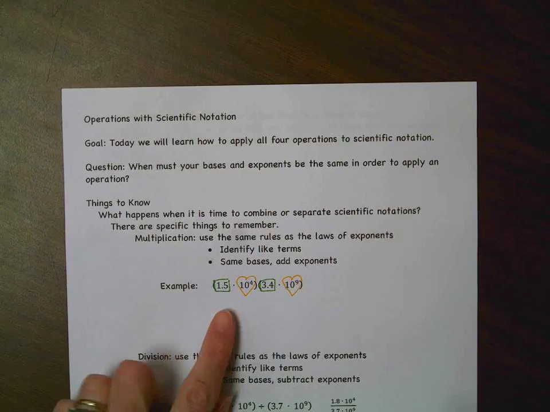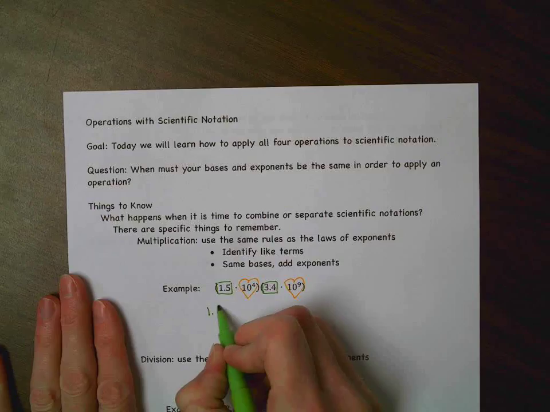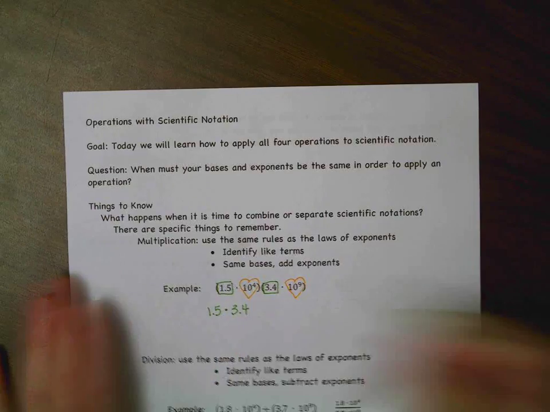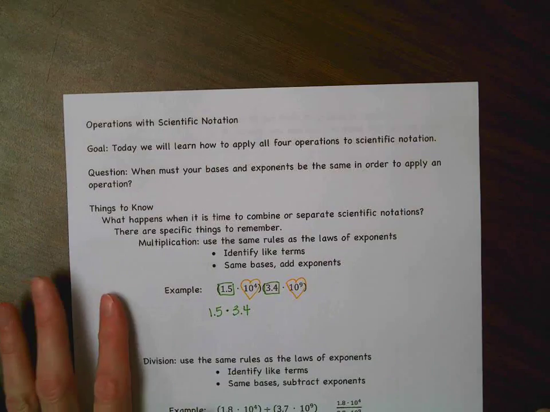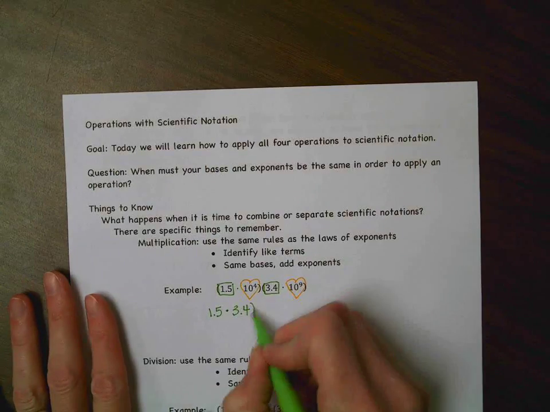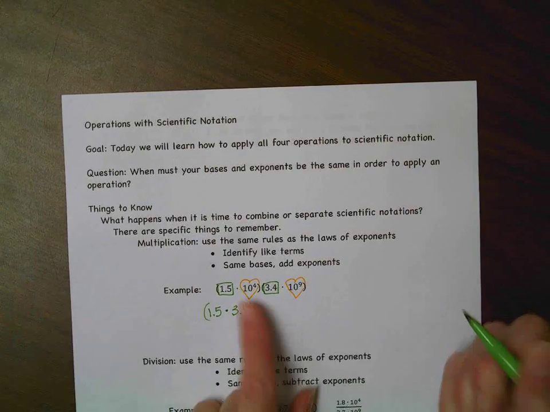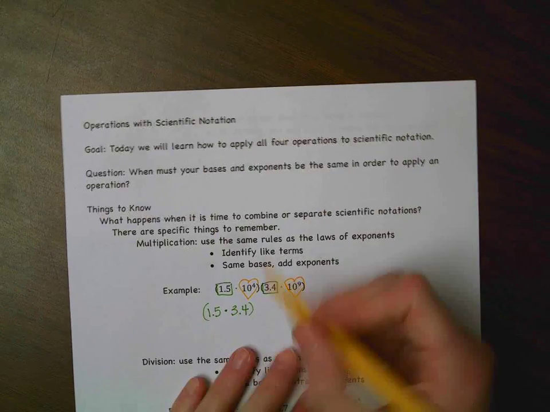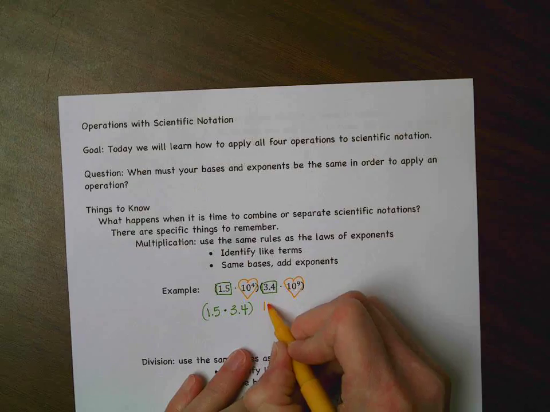You just multiply a decimal by a decimal. So we're going to take 1.5 times 3.4. You all know how to do that, yeah? Okay, and then we have to remember that we're multiplying those, and we're going to then multiply those by the power of 10 once we deal with the power of 10.